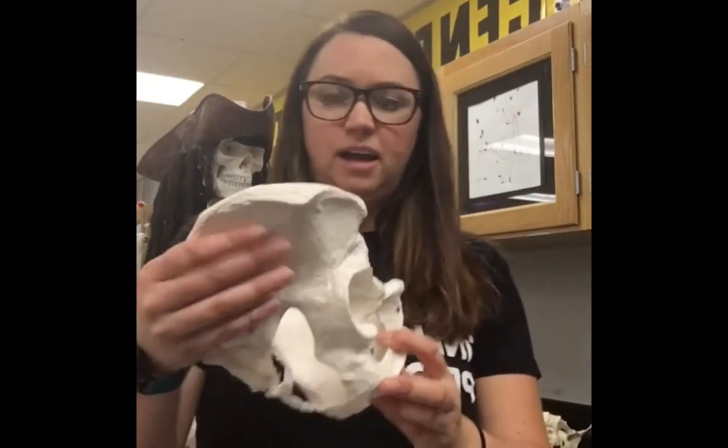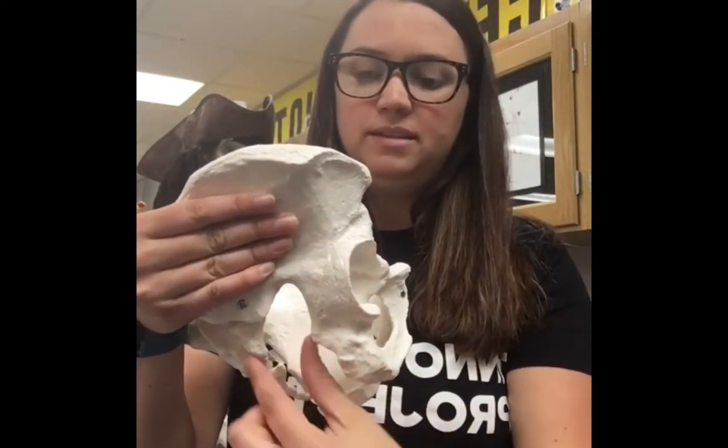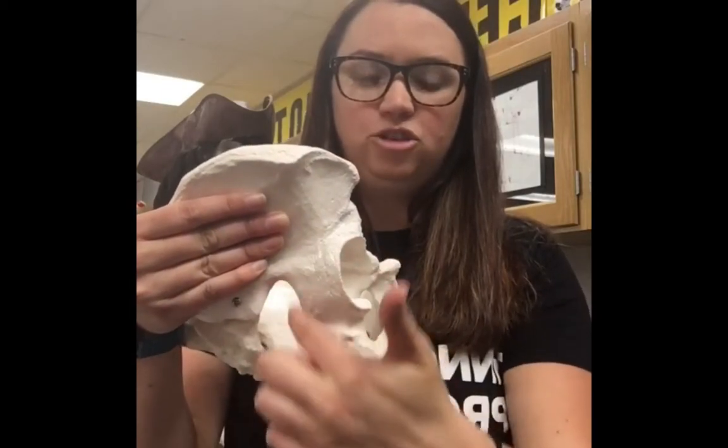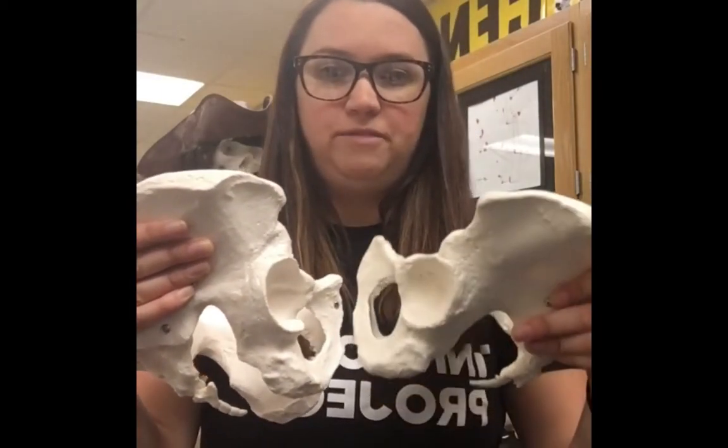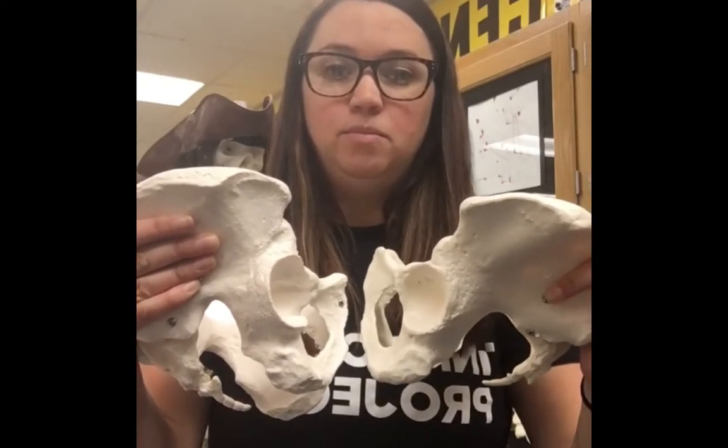Another more subtle feature we can look at is an area called the sciatic notch. This is going to be towards the side of the pelvis and is this space right here. So in our male, we can see that this is very narrow and it's tall. Compared to our female pelvis, it's very wide and broad.